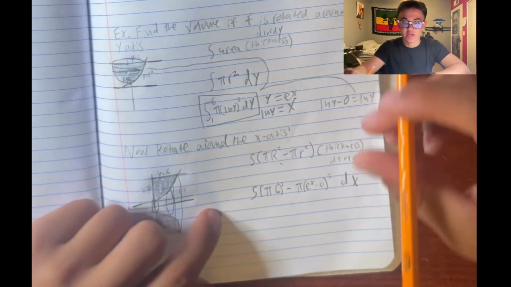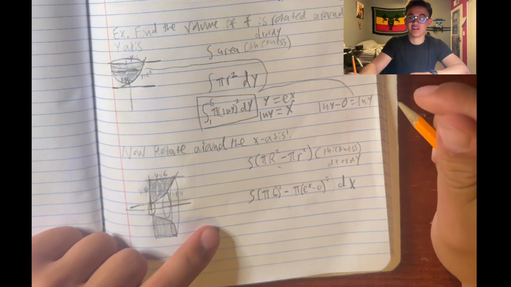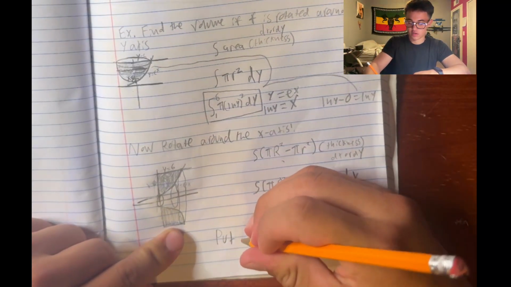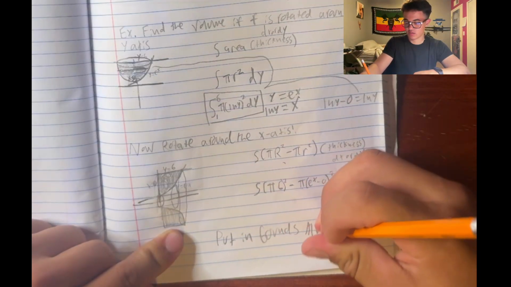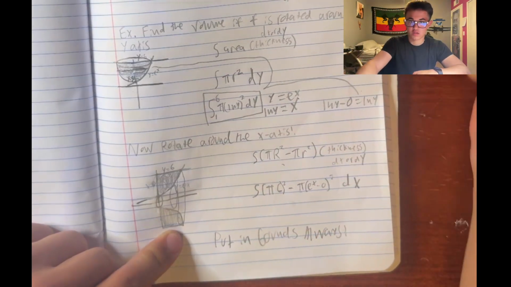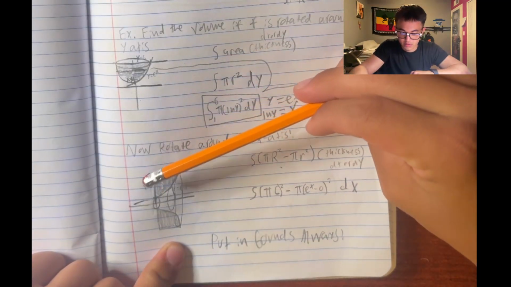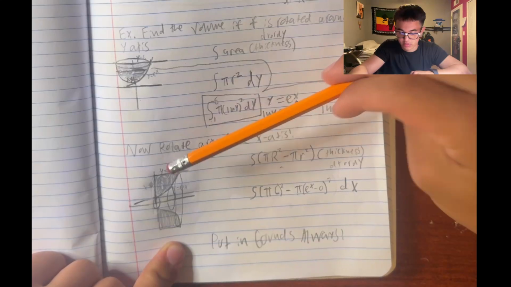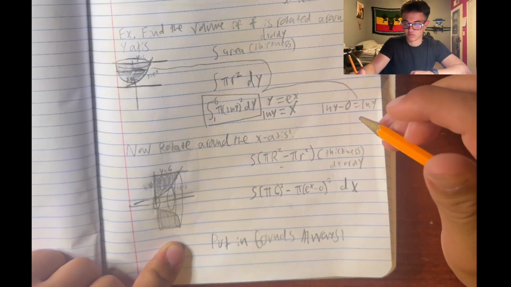Alright, looks like it's alright. You just gotta remember to put it in the bounds. I low-key forgot to do it, so that's a good reminder. Maybe we should write over here, just a reminder: put in bounds always. So the bound is going to be x equals 0 to this point right here at x equals 6. So what is x equals 6? Well, we got to figure that out.